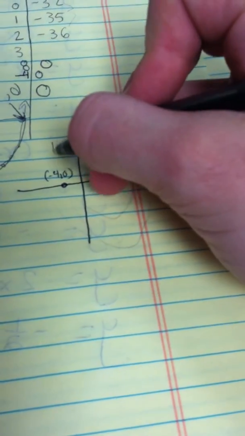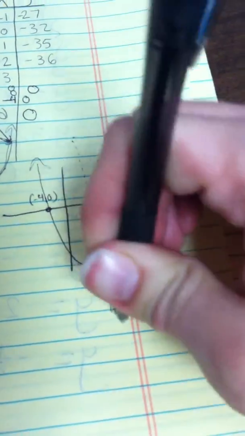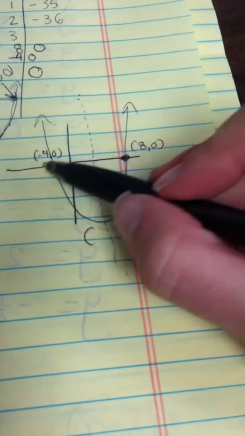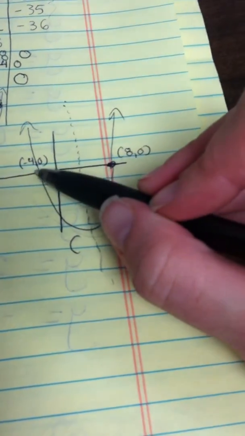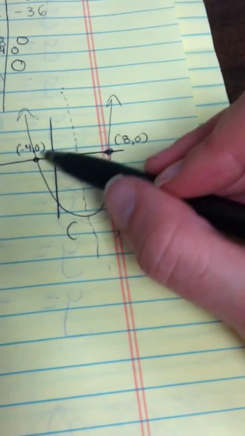Thinking about what we know about these parabolas, it's going to look something like this. And what's special about the shape of these parabolas? They reflect over each other. So there should be a line that I could fold it on that would be perfectly halfway through. So this point is going to have to relate to these points somehow, and it's going to have to be in the middle of them. If this is -4 spots away from 0, and this is 8 spots away from 0, I wonder what halfway between here is going to be.